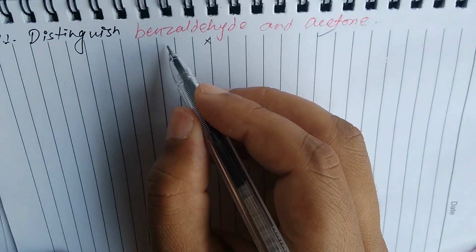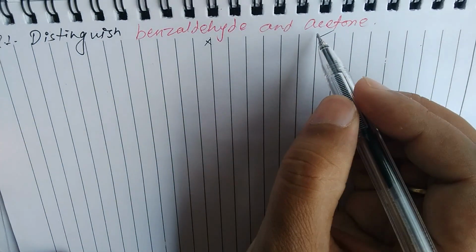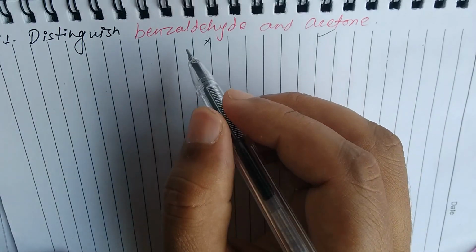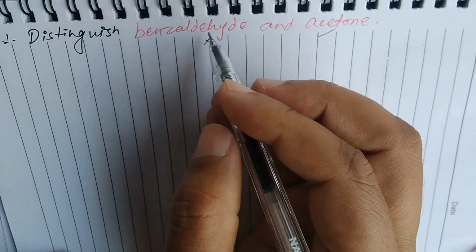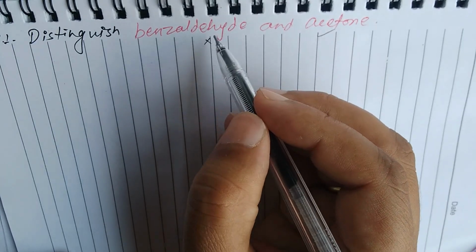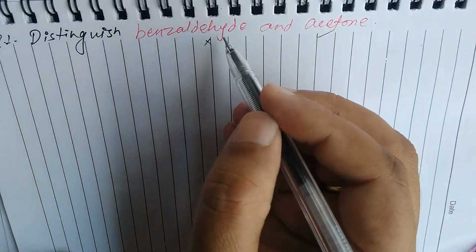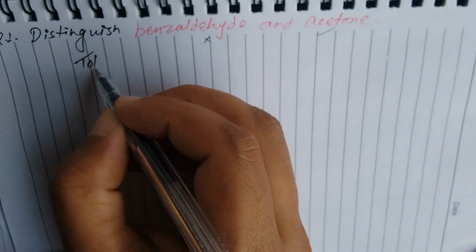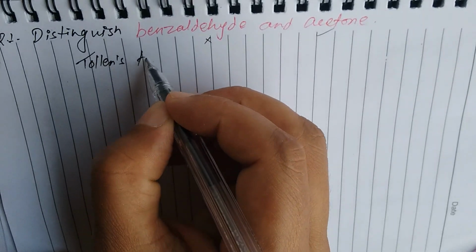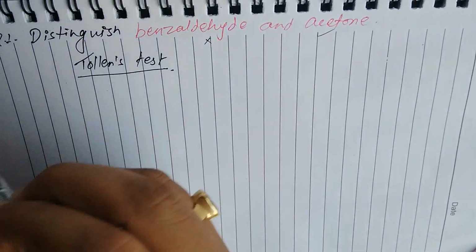Tollen's test. We cannot use the Fehling test, because aromatic aldehyde does not give the Fehling test and acetone also does not give the Fehling test, so you have to use the iodoform test or Tollen's test. Here let us see the chemical reaction.